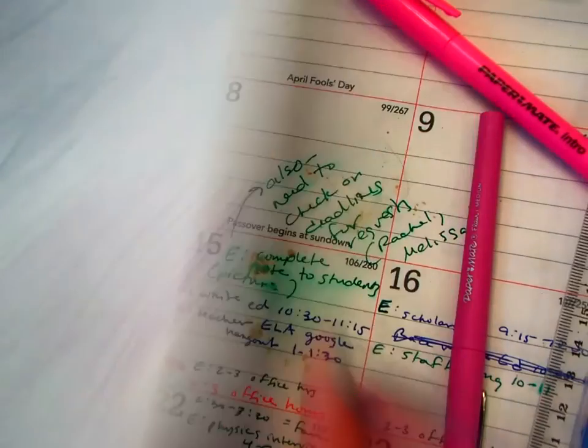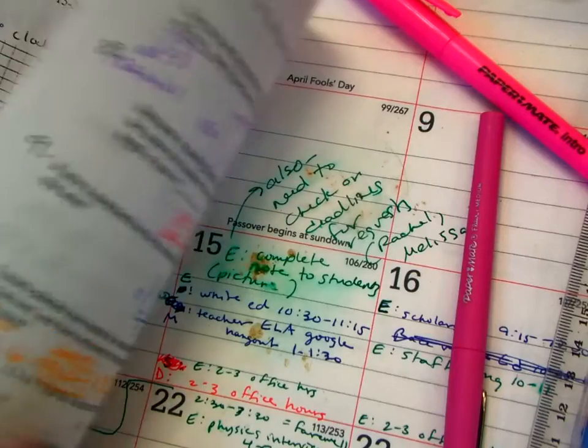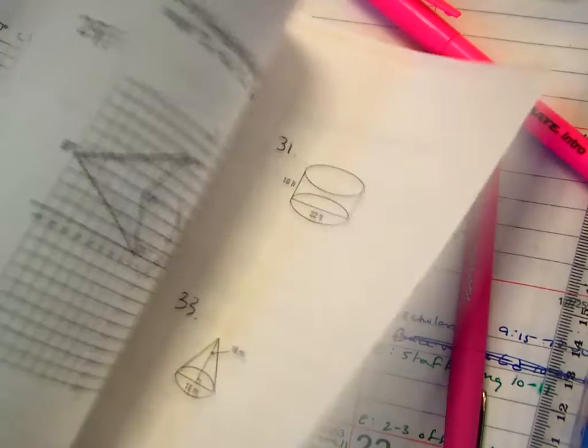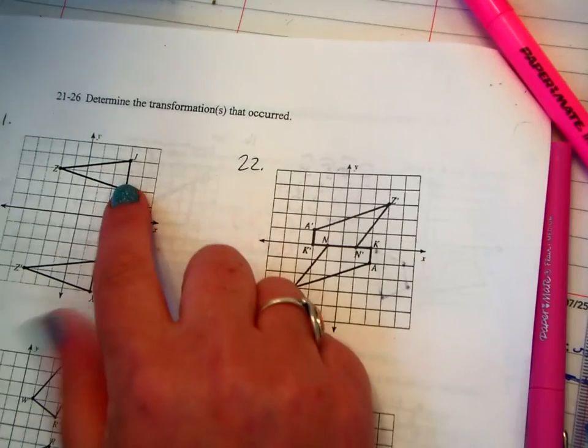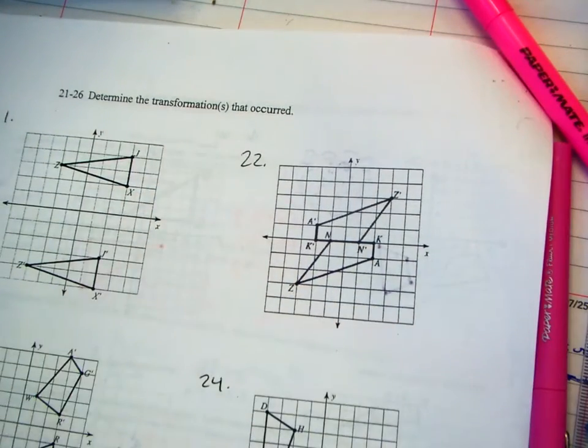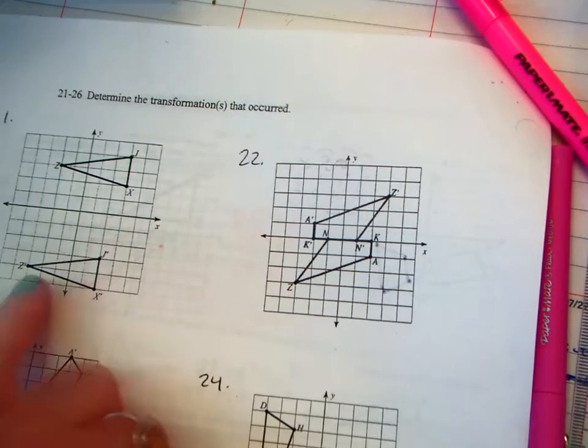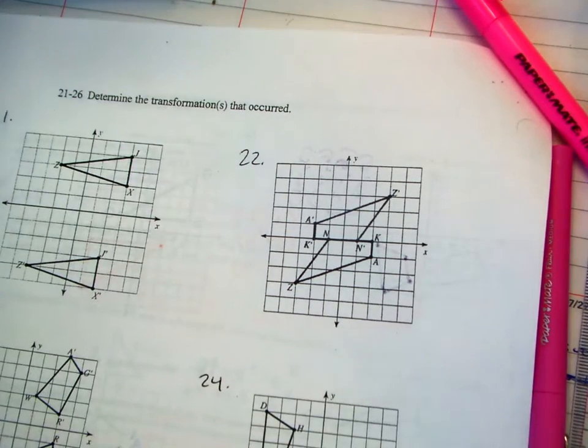Now the next page is asking you to just tell what the transformation was. So this one here, remember just to look at the original, which is the one without the prime values. It looks like it's going to be a translation.